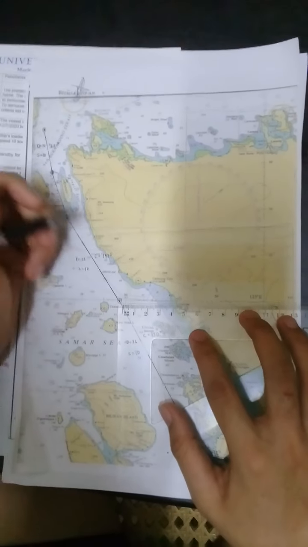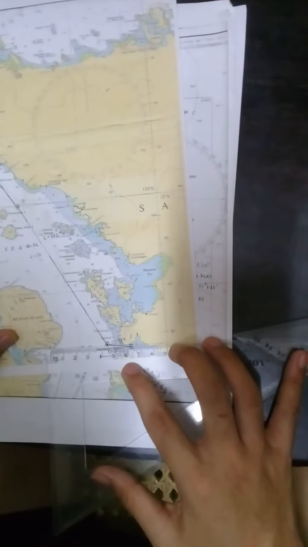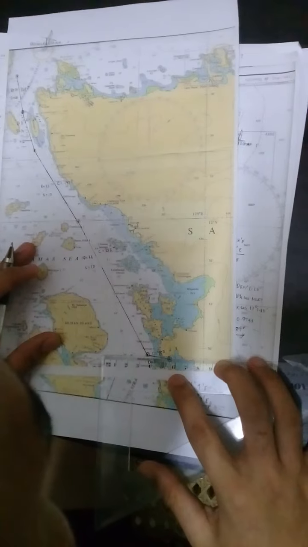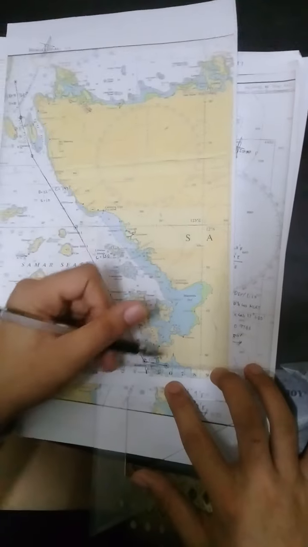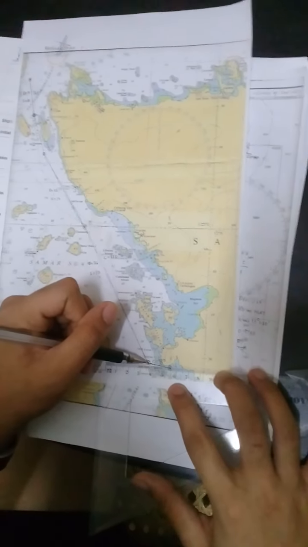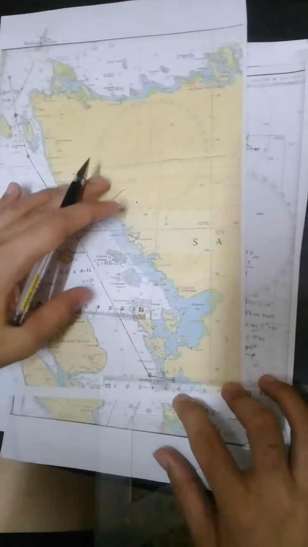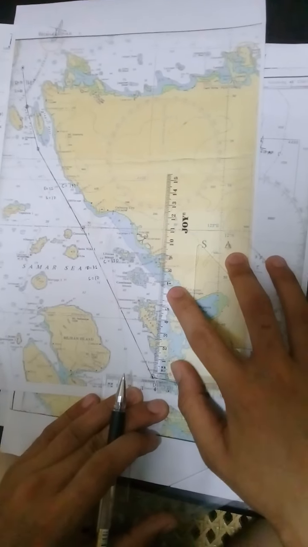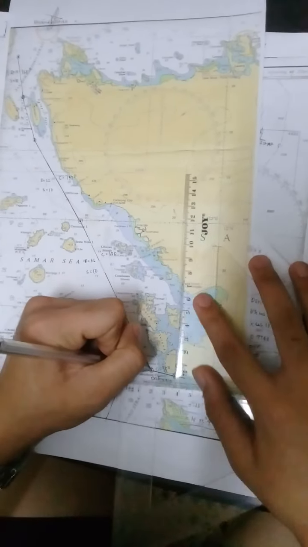This one. And then the seventh point is latitude 11 degrees 28 minutes north and longitude 124 degrees 47 minutes east.